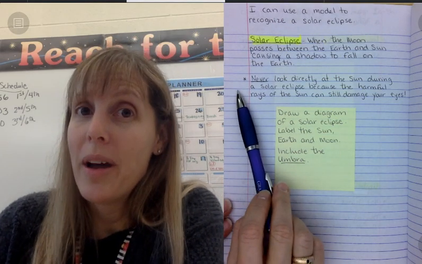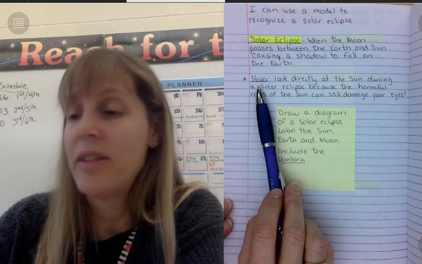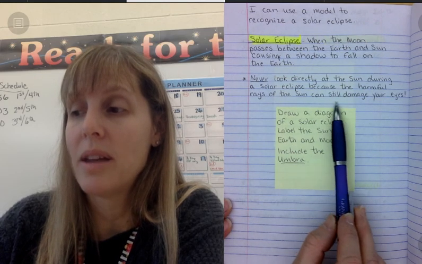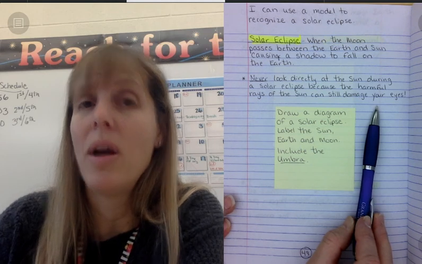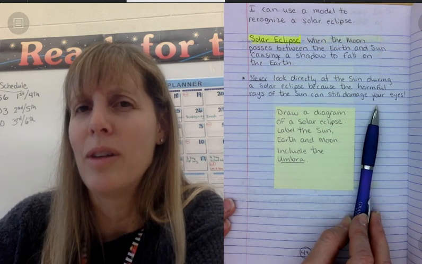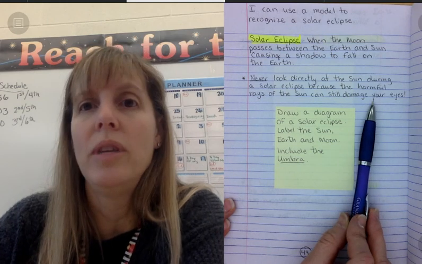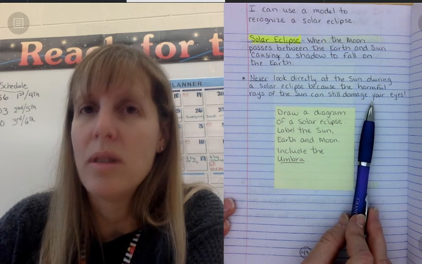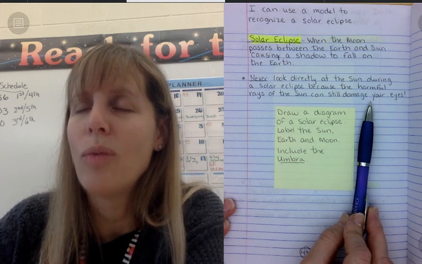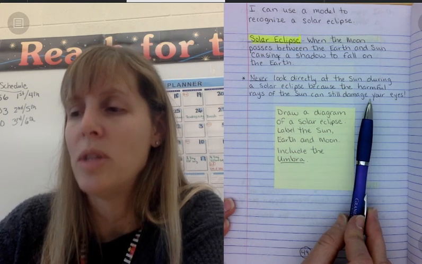You know, if you knew about it, that you should never look directly at the sun during a solar eclipse, because the harmful rays of the sun can still damage your eyes. Even though it looks like there's a shadow and the sky turns a weird color and it's kind of creepy and cool, the UV rays are still coming from the sun and you can still really damage your eyes. So even if there's not a solar eclipse, don't look at the sun. Those UV rays are damaging.